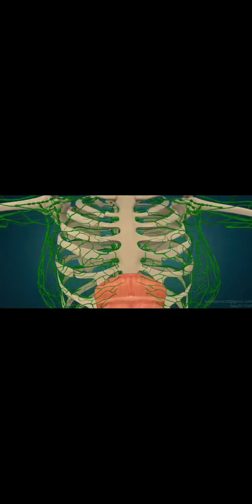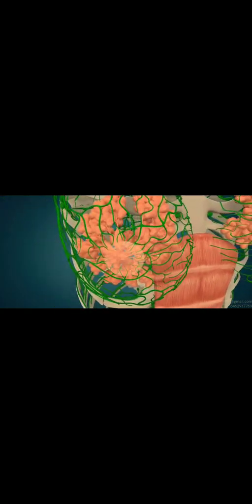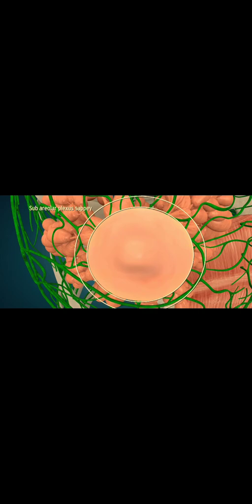Deep set of lymphatic vessels. It drains parenchyma, subareolar plexus of Sappey. Subareolar plexus of Sappey drains skin of nipple and areola.